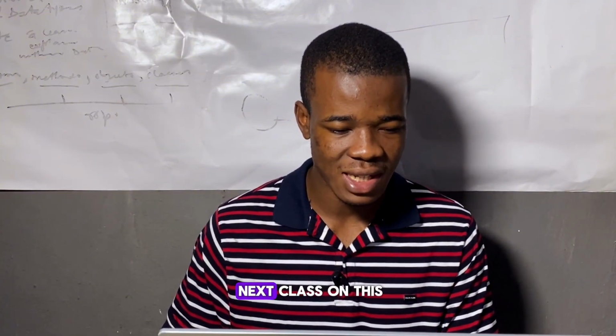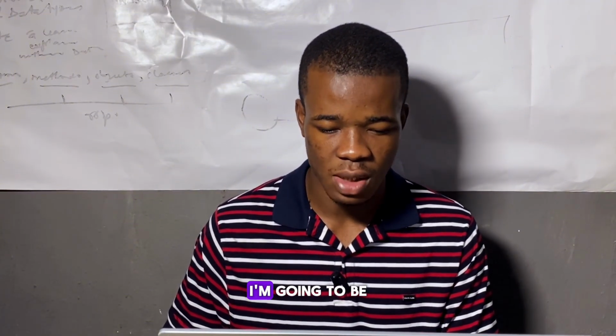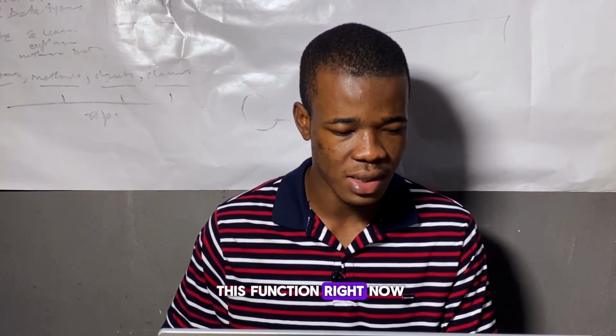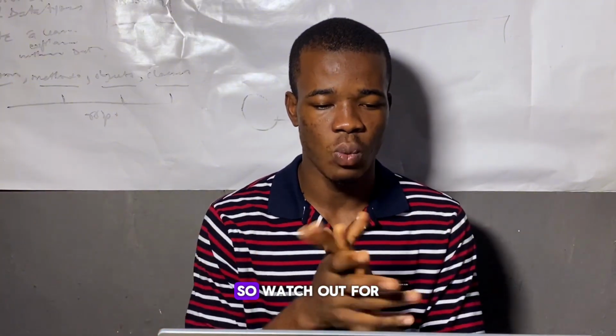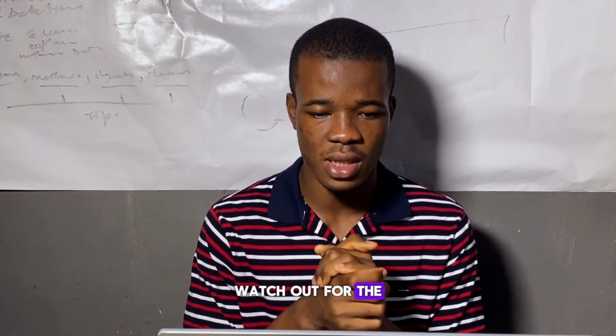So now for the next class on this same calculator, I'm going to be showing how to select. We use the function in our next class to be able to select. We'll write a selection statement and we'll be able to select which of the calculations we want to carry out. Is it to add? Is it to subtract? Is it to divide or multiply? So watch out for the next episode.